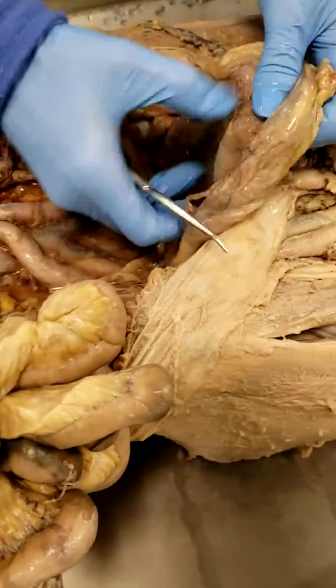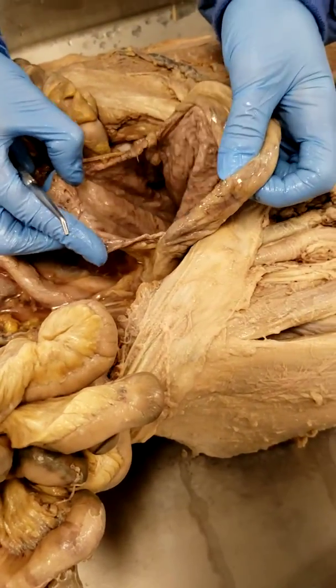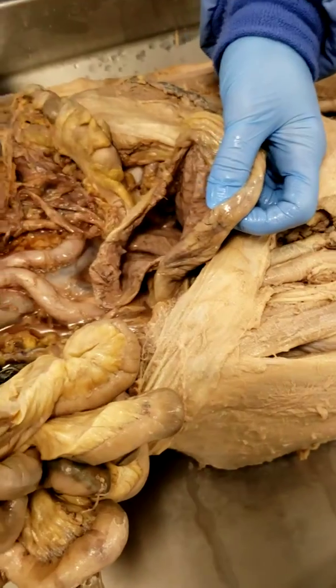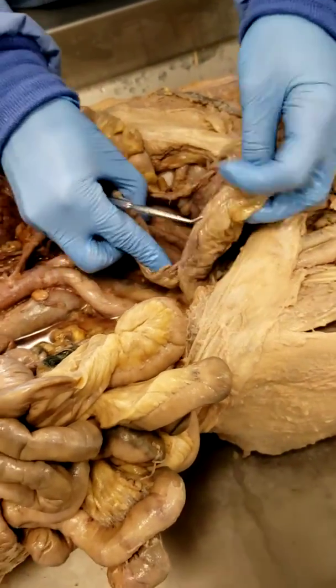So you can see it is quite a mammoth structure. And that's simply because prior to Charles' death, he did not void his bladder.